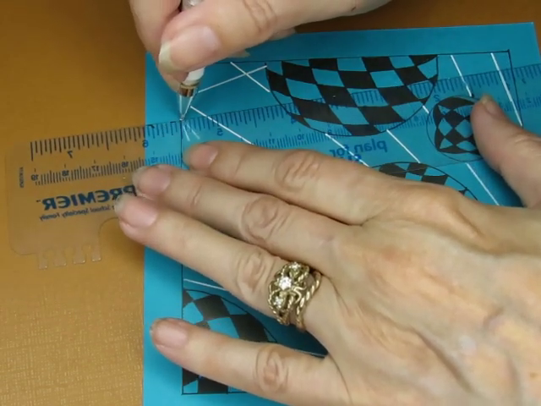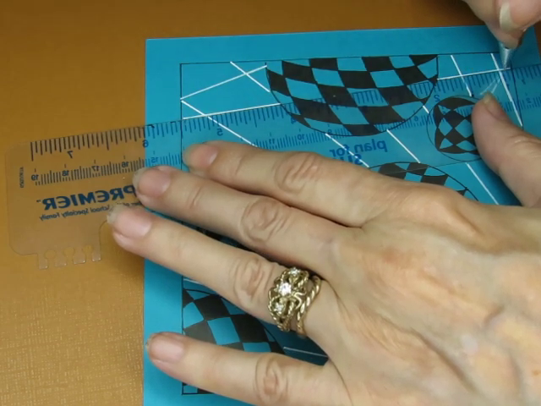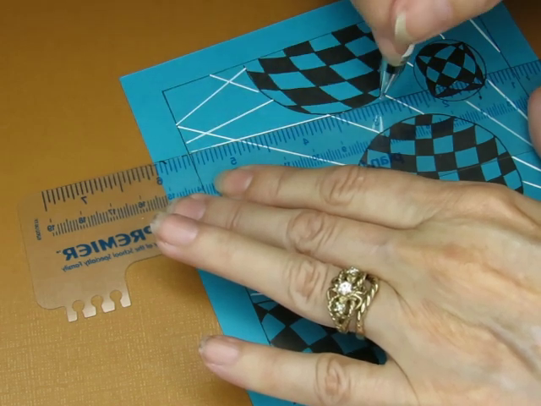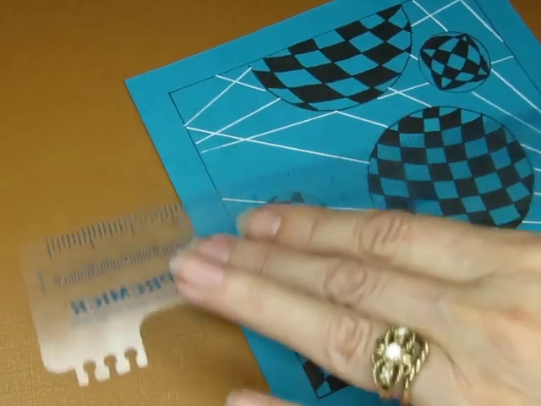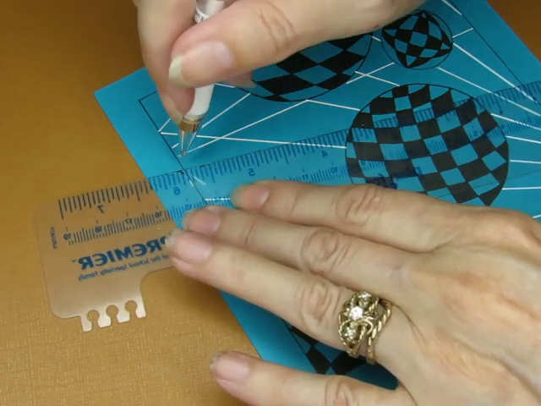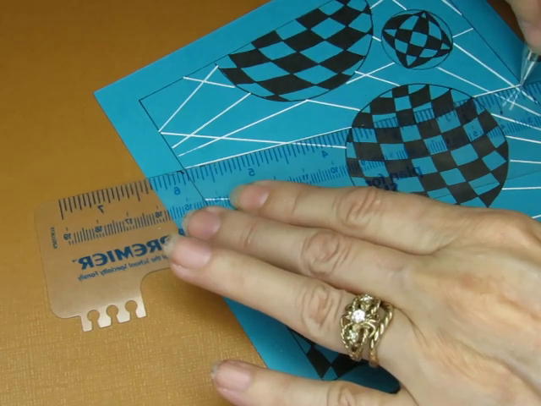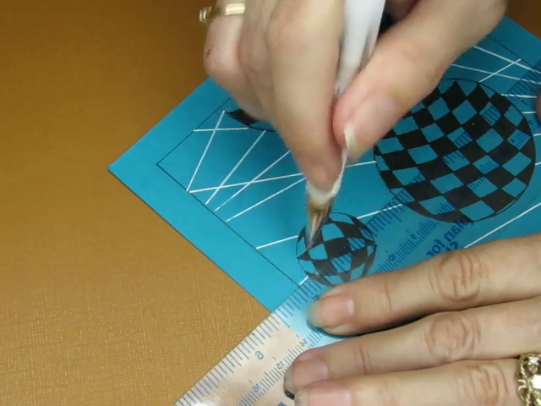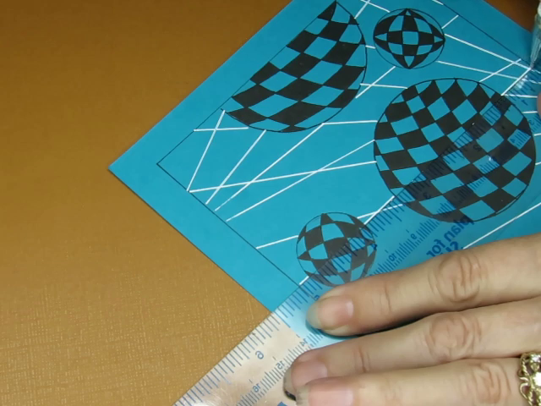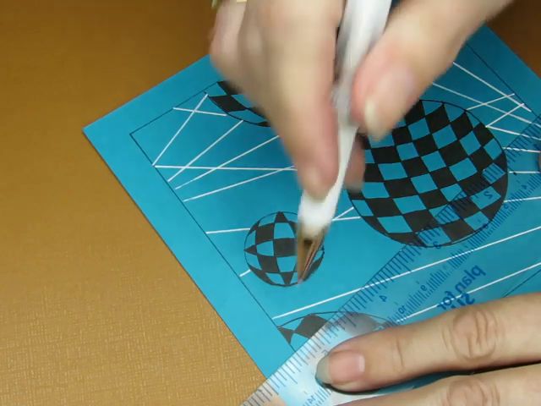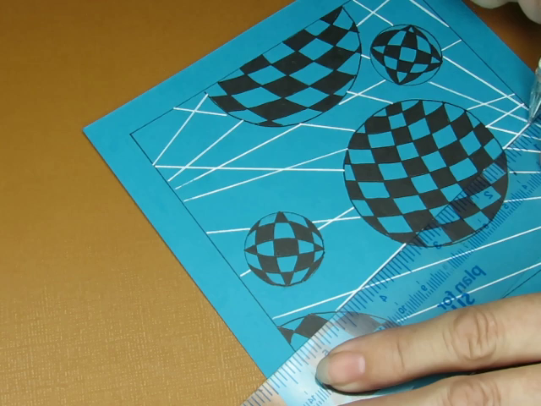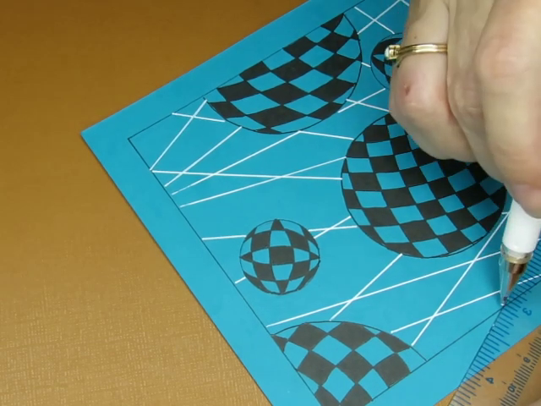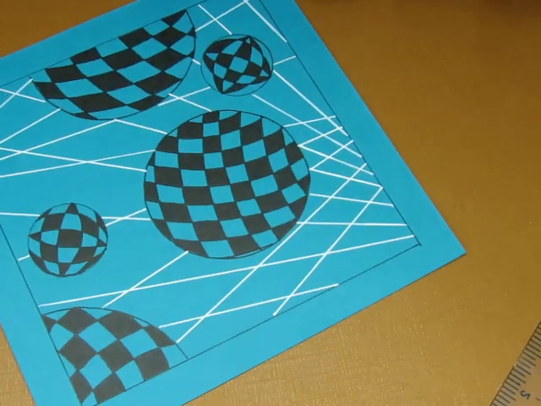I'm doing more random shapes over here. Okay.